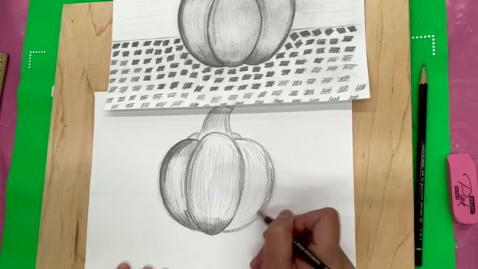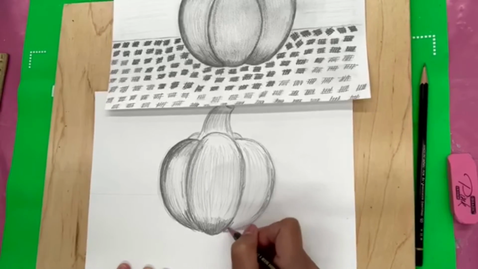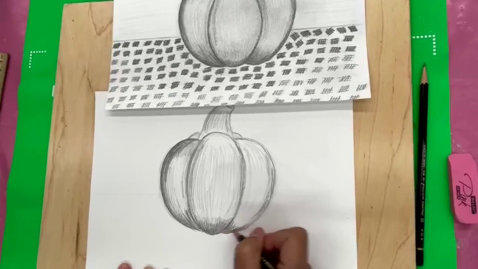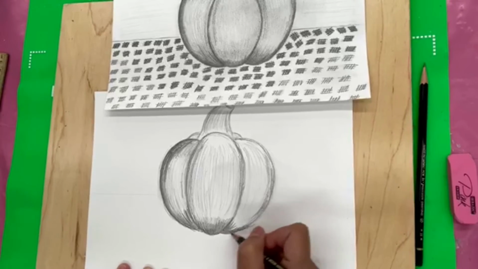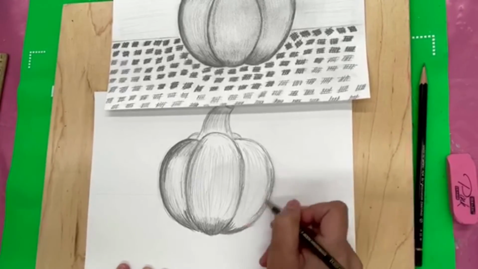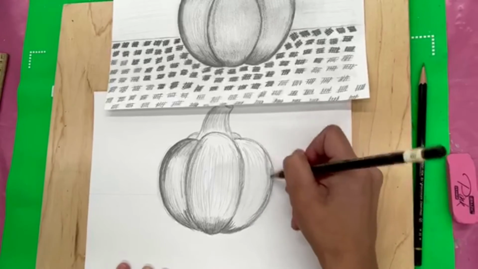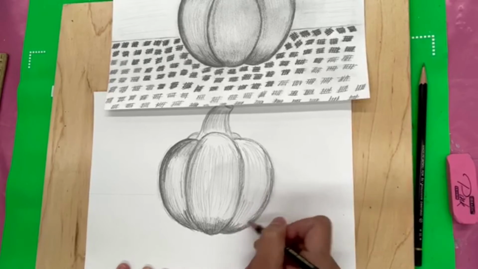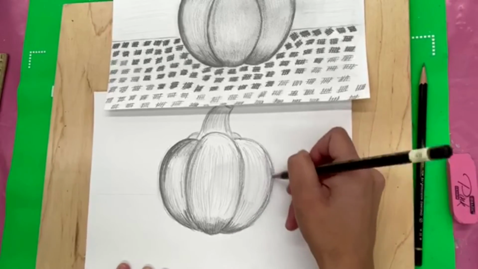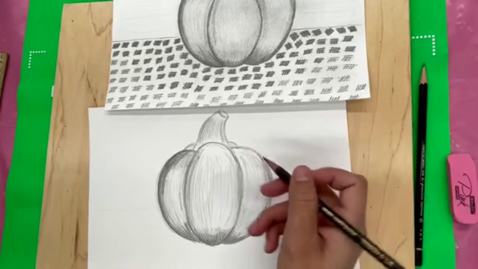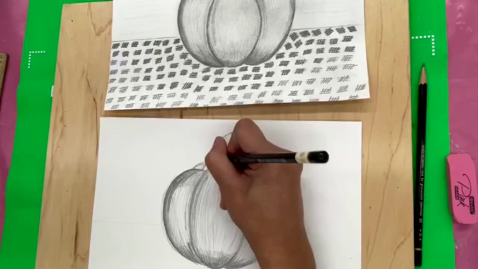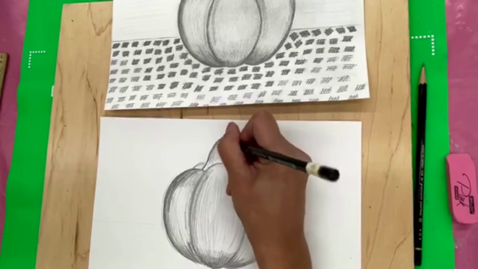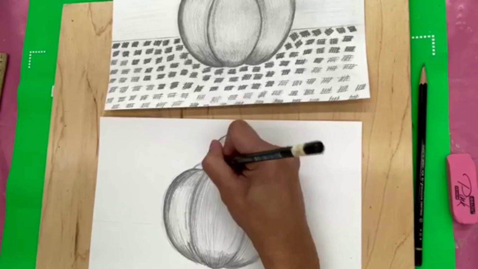Pick up your pencil, and then we'll go dark here again. Okay, and then let's come up here and go dark right here on the left side of the pumpkin.